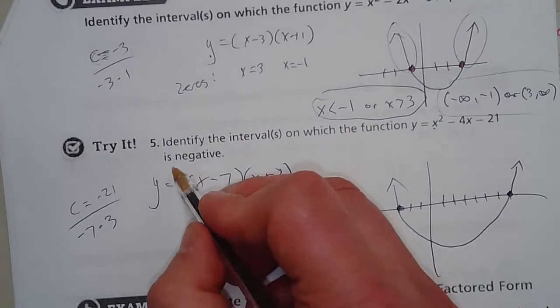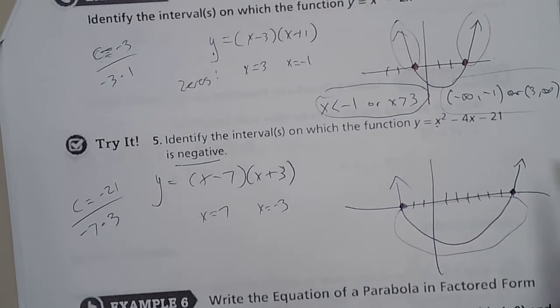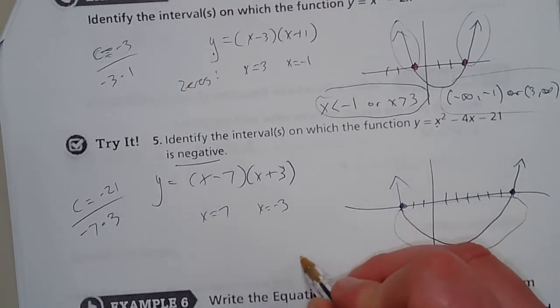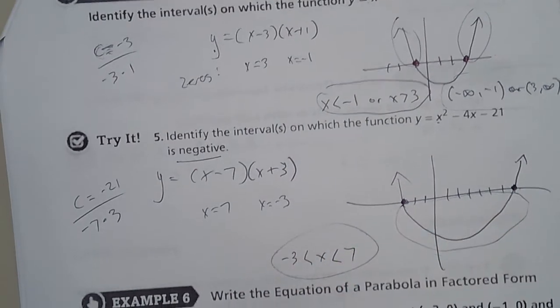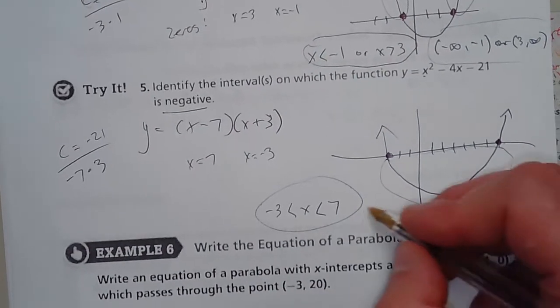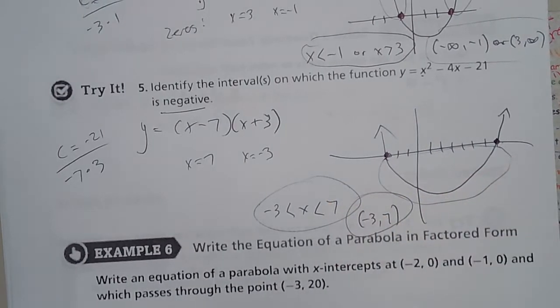Because now when the question is asking me when is this negative, this is the part that's negative, and that's everything between -3 and 7. So we could say it like this, between -3 and 7 using an inequality. Or if you want to do it as an interval, you'd say everything from -3 to 7. Either one of those would be a correct way to write that interval. Hopefully those don't feel too bad. That's using factoring to make the graph.